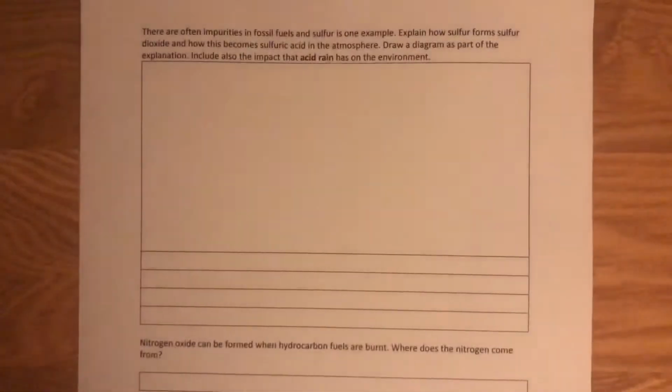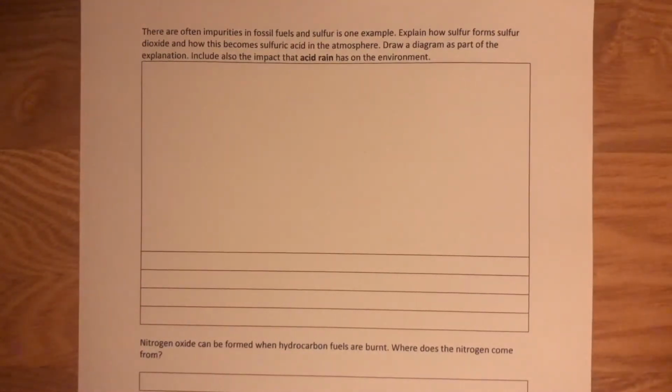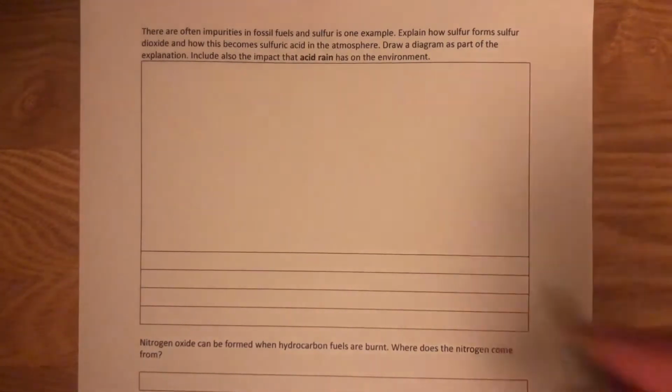So I want to look at acid rain in this video. Now there's two places acid rain can come from. The first is coal-fired power stations, and the second one is car engines and things like that. So coal-fired power stations first.